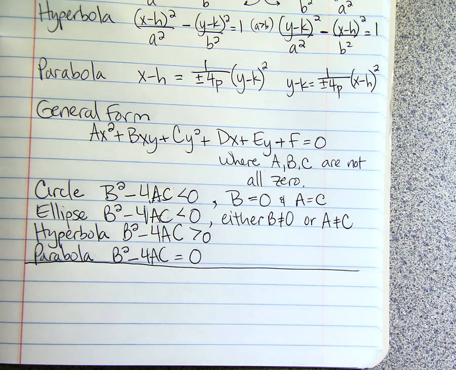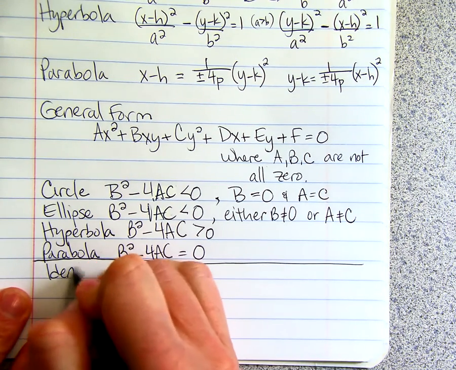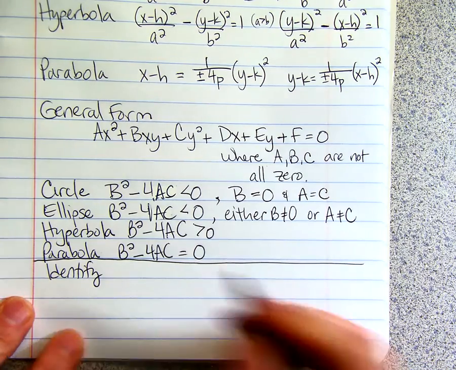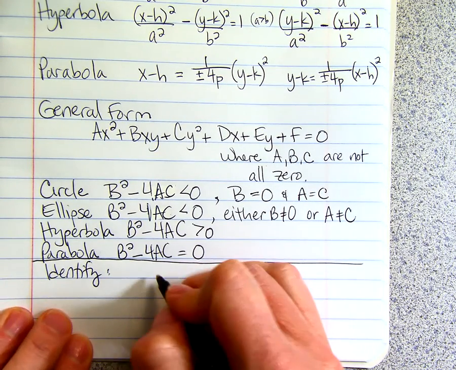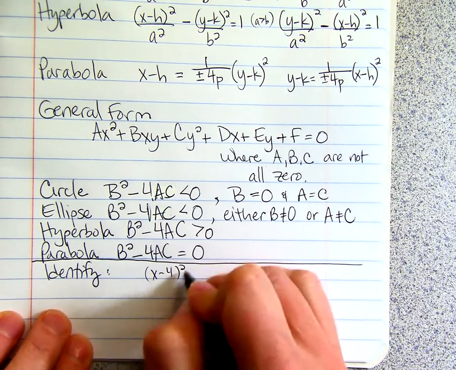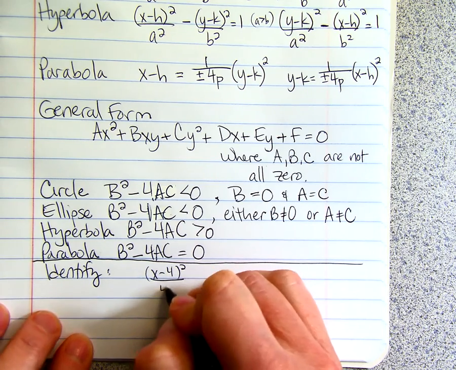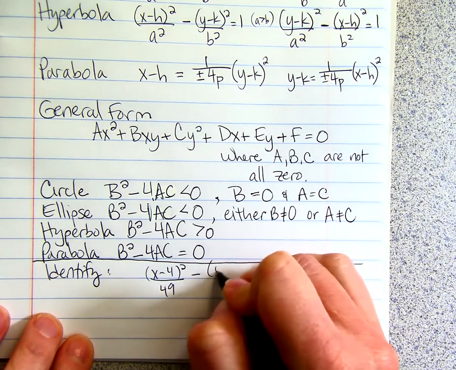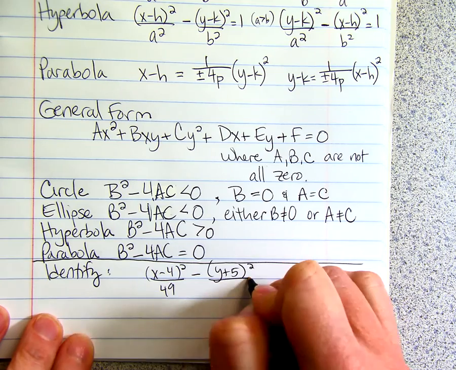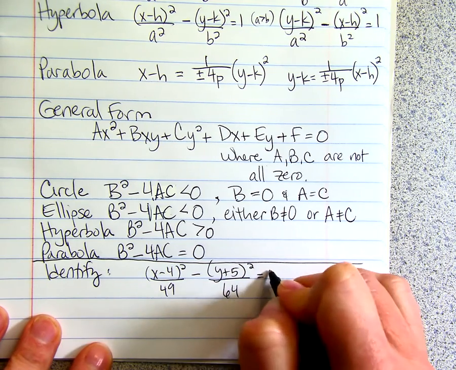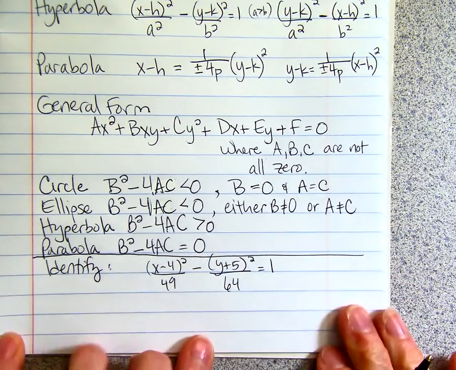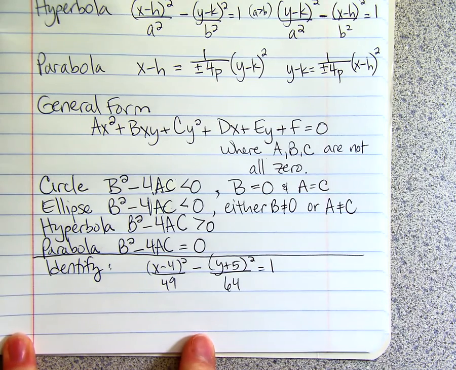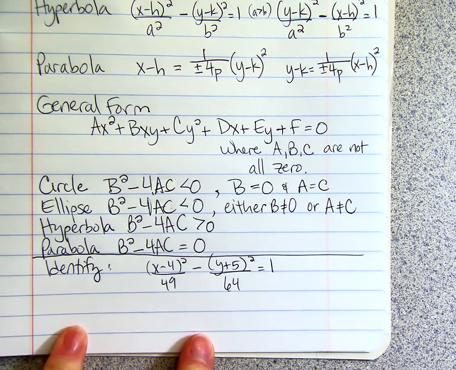Here's an example. We want to identify this equation: (x minus 4) quantity squared divided by 49 minus (y plus 5) quantity squared over 64 equals 1. Not only do we want to identify, but we're going to specify some properties about it.